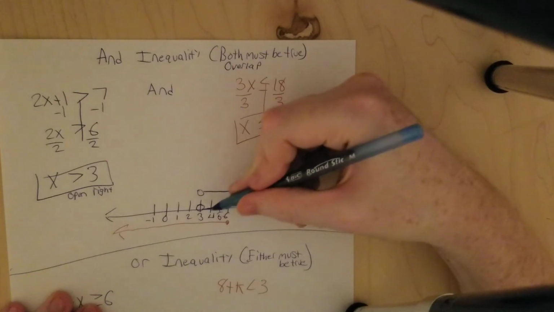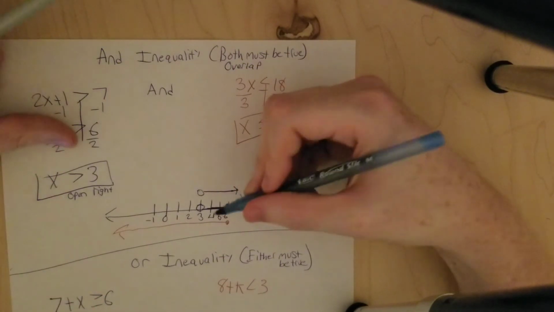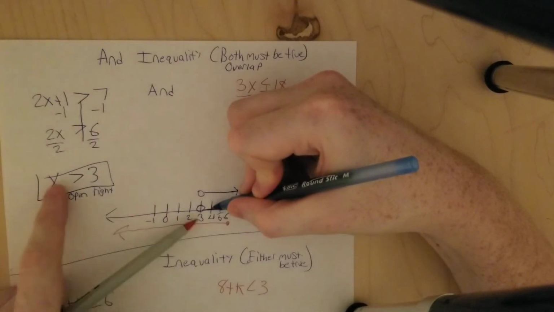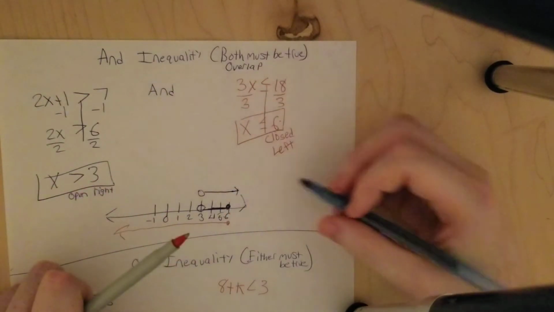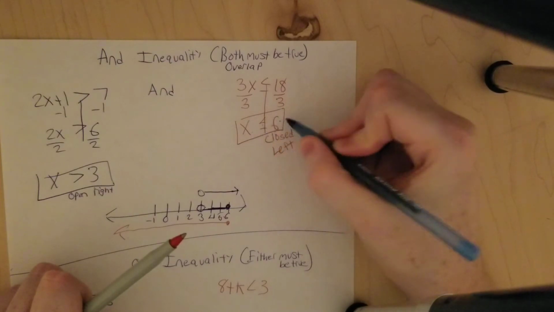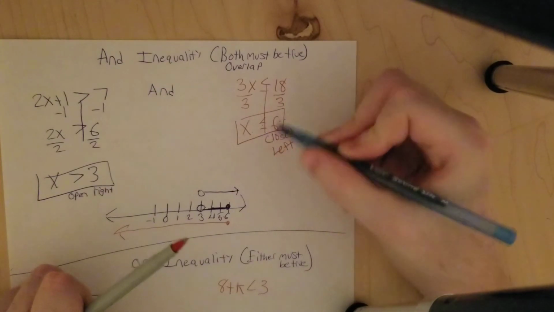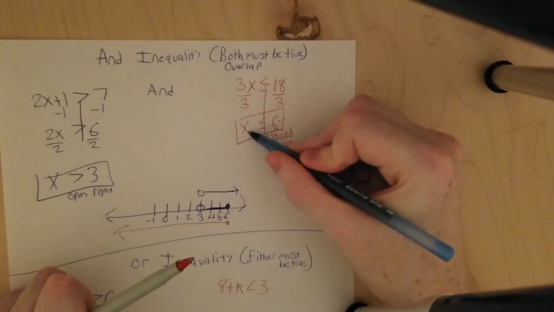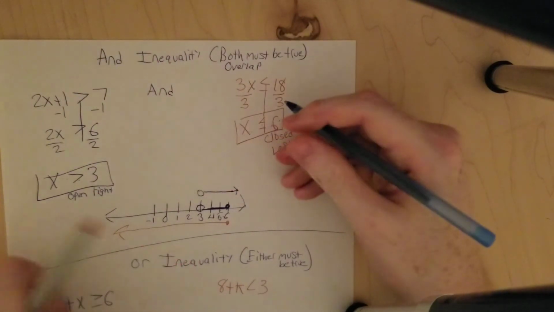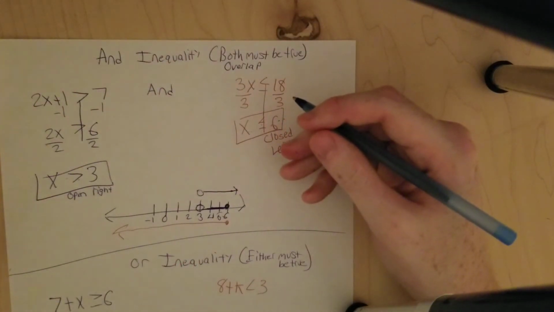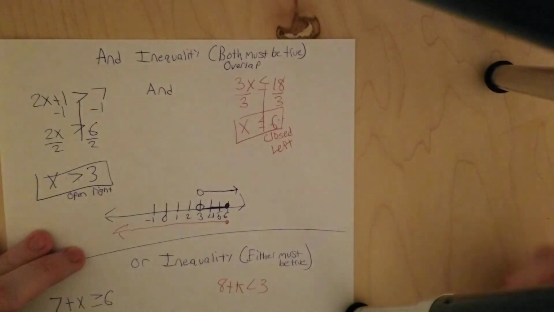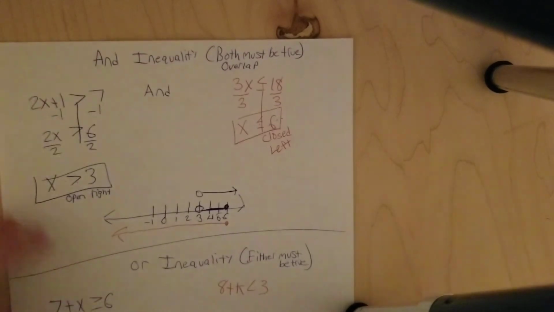Where do they overlap? And it makes sense because, for example, pick any number in between this range. Like 4. 4 is greater than 3, and 4 is less than or equal to 6 as well. That's true. If you picked 5, well, 5 is greater than 3, and 5 is also less than or equal to 6. It makes both of those inequalities true. So if you see an "and" between two inequalities, you're going to be looking for the overlap.